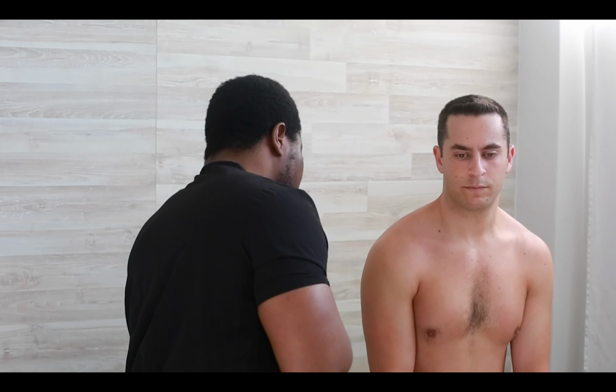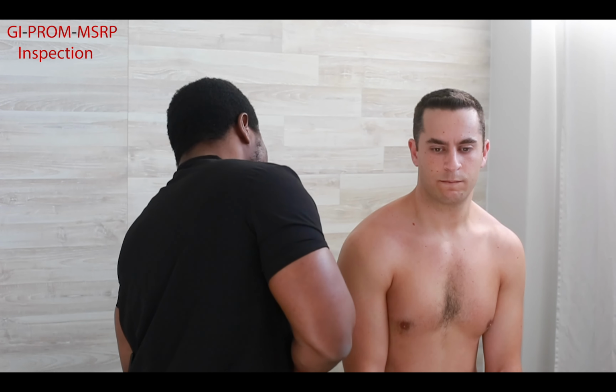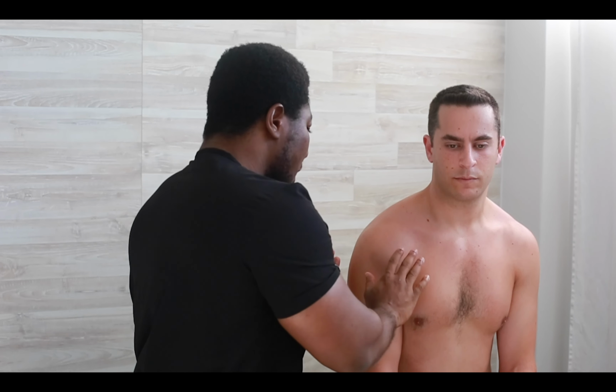I usually go through an algorithm: inspection, palpation, range of motion, muscle strength, sensation, reflexes, and pulses, at least for the basics, and I take it from there. So right now he told me he had pain in his right shoulder, and I'm inspecting now. Okay. All right, so I've inspected. There's no redness, no swelling anywhere.